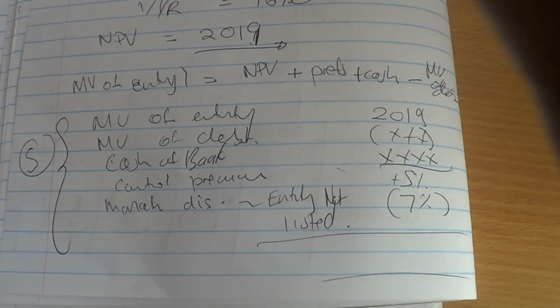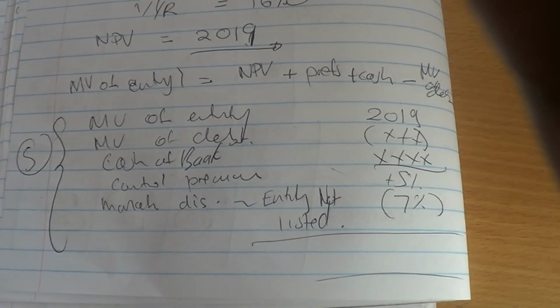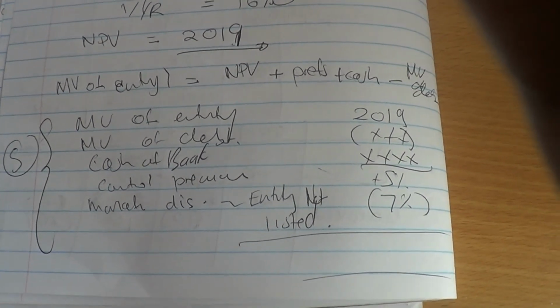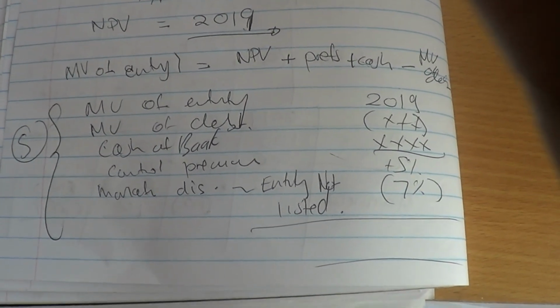It can be more complicated, but I think if you know the general process, you should be able to scoop a pass or scoop quite a bit of marks.